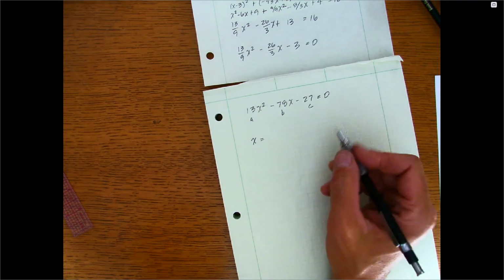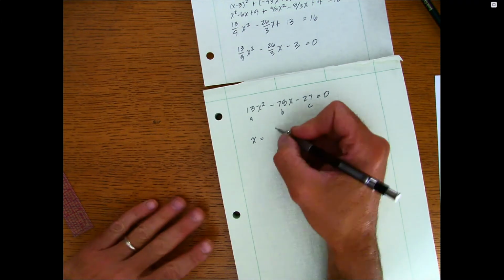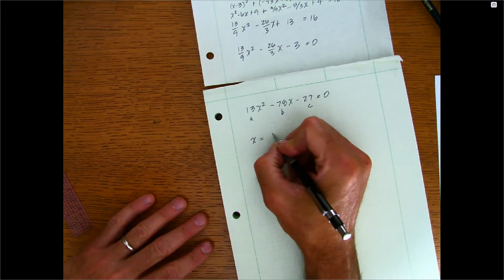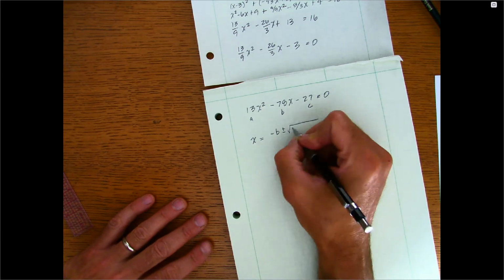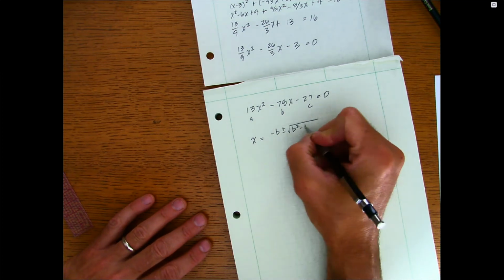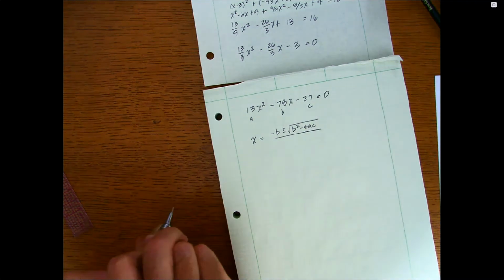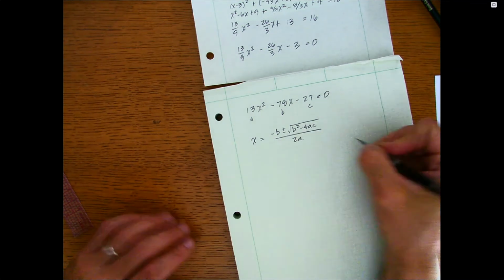If it's been a while since you've solved a quadratic, here's the equation. x is equal to the opposite of b, plus and minus the square root of b² - 4ac, all over 2a.